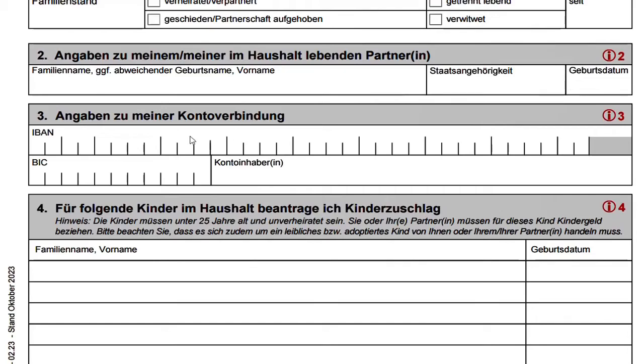In part 3, you provide information about your bank account details. So you write your IBAN number from your bank card here. You write the BIC from your bank card here.